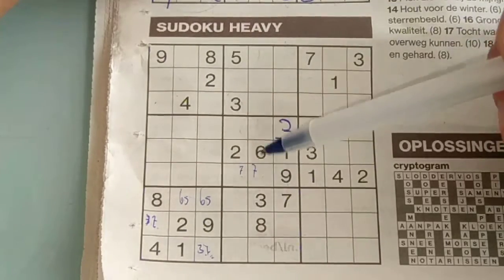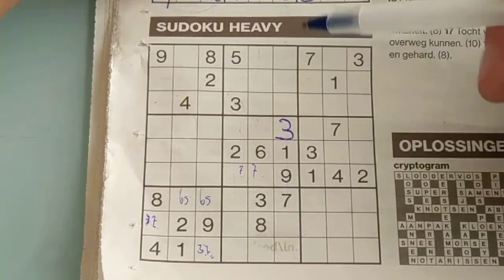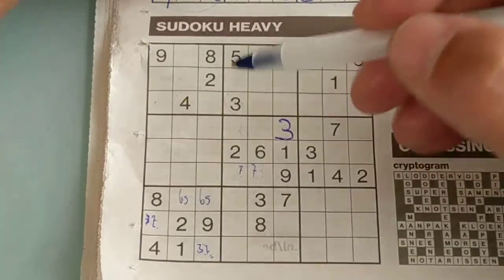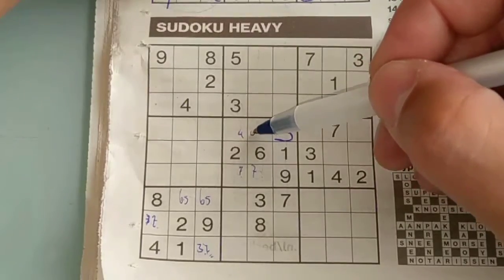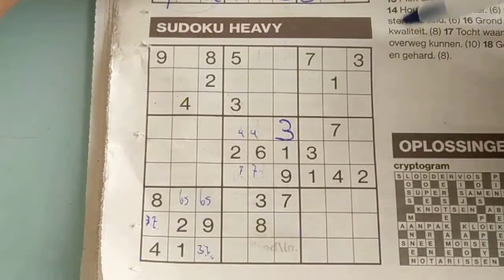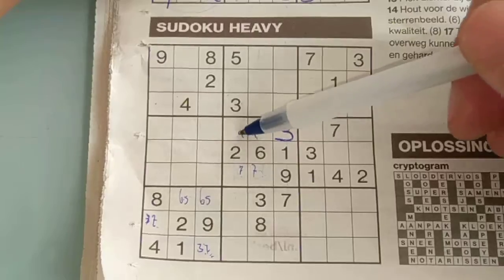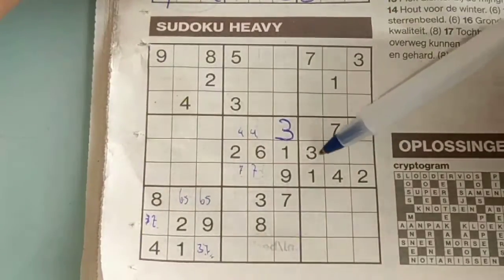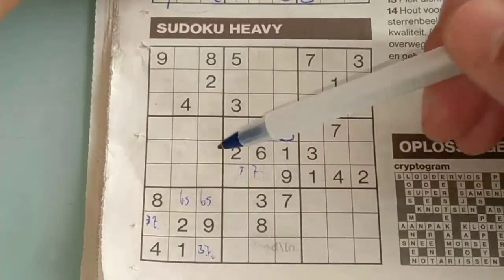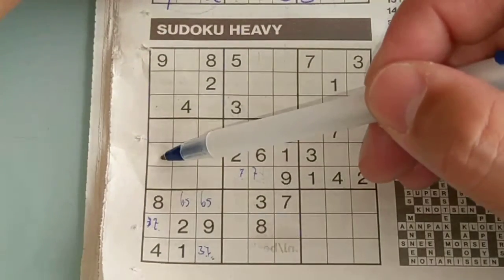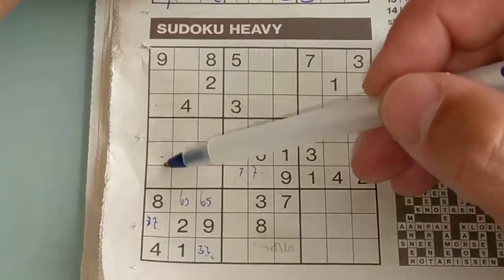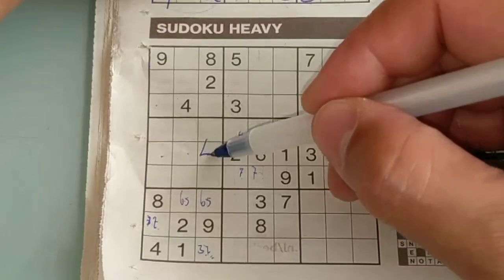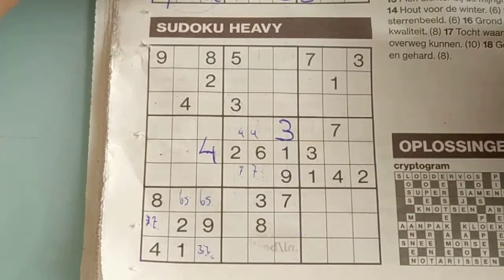One of the missing numbers in this big square is also the number 4. We see here 4, so no 4 in these two boxes. So the 4 could be here or could be there. That means we have a 4 in this row, a 4 in that row. So in the middle row, the 4 could be here, here, or there. But I see here 4, no 4 there. Here also 4, no 4 there. The only place for the 4 should be there.